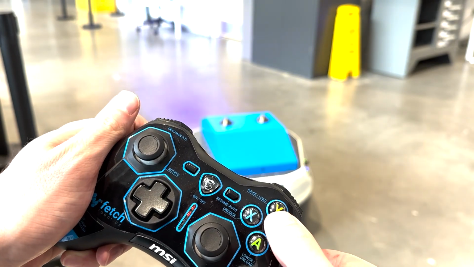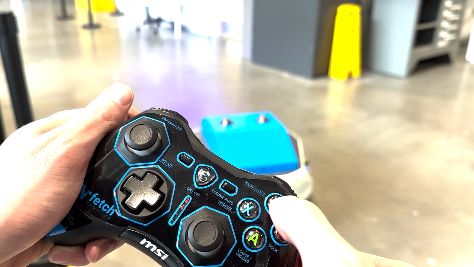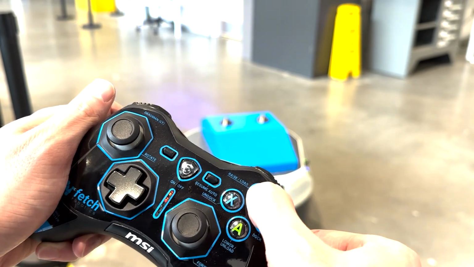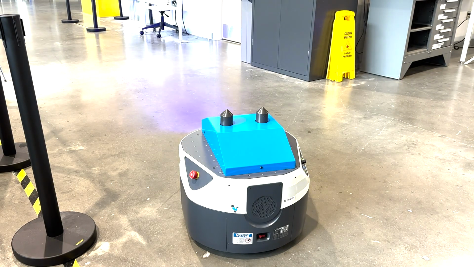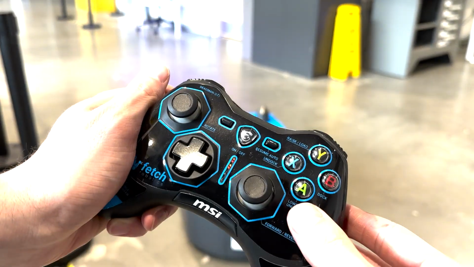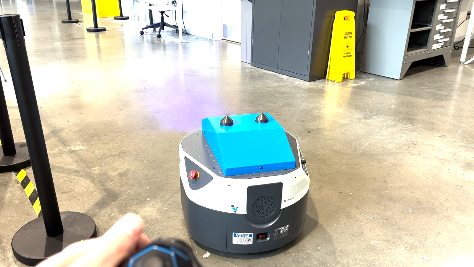In order to raise and lower the spikes for the cart connect, that's what the Y button and A button are for. So if I hold this down, the spikes go up. And then if I hold the down button, the spikes go down.